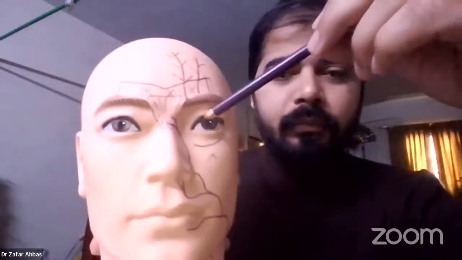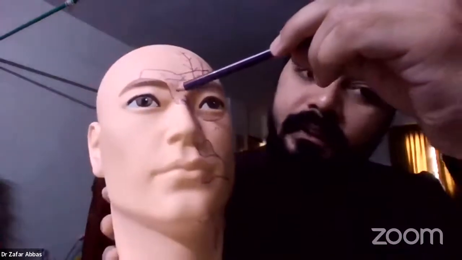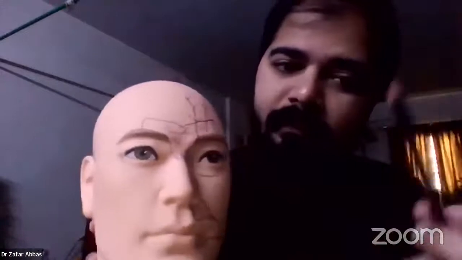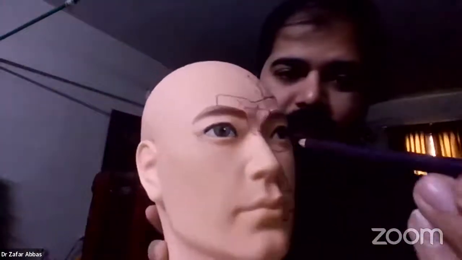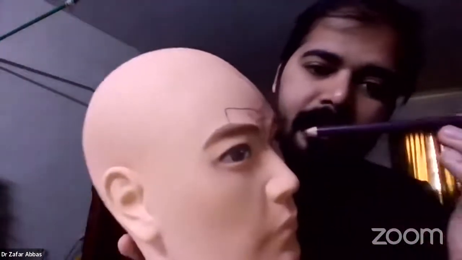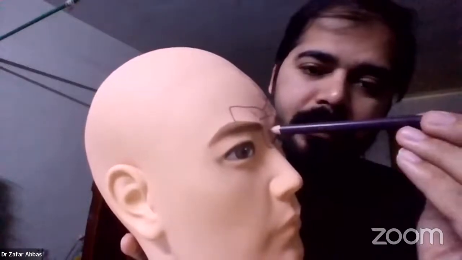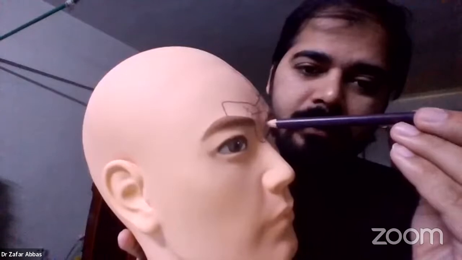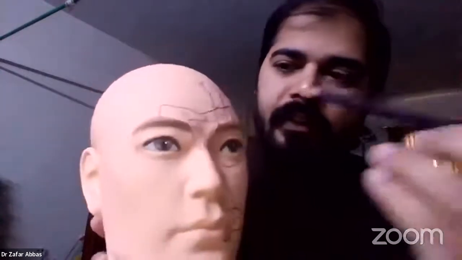Over here it is the posterior muscle. You can see this is the posterior muscle. If we want to inject over here, we usually go in this direction, 90 degrees. We hit the bone a little bit, withdraw, aspirate, and inject our Botox. Okay.